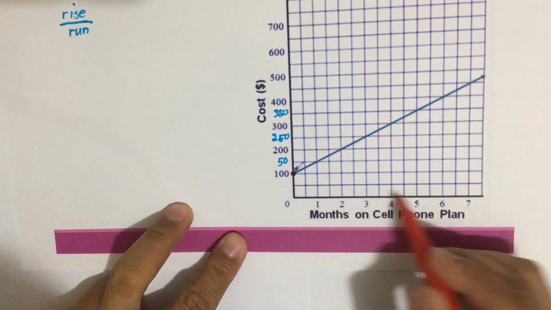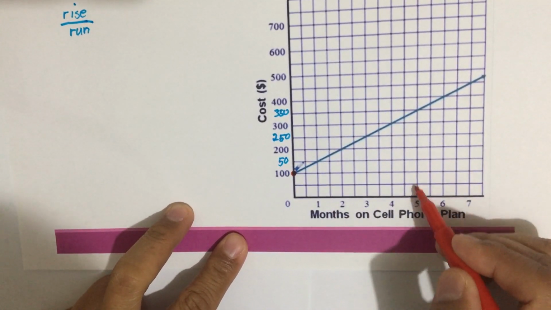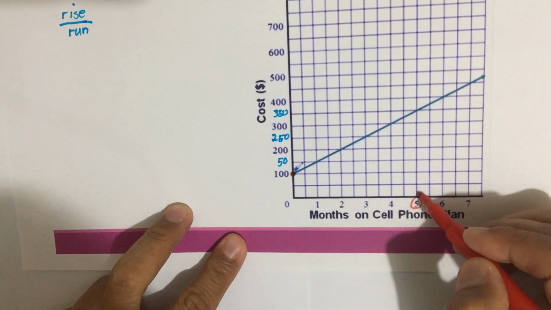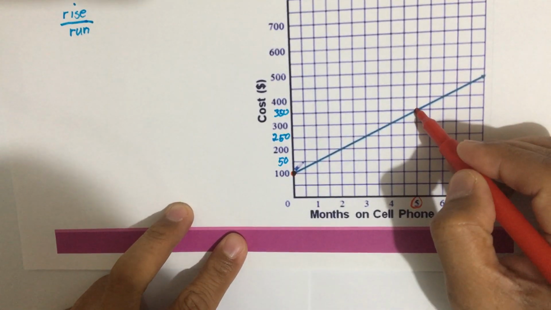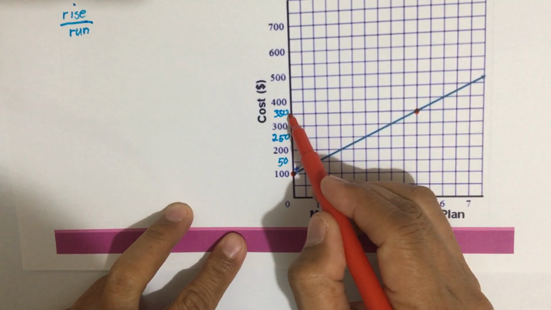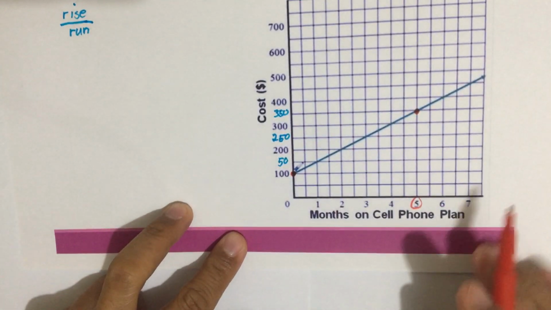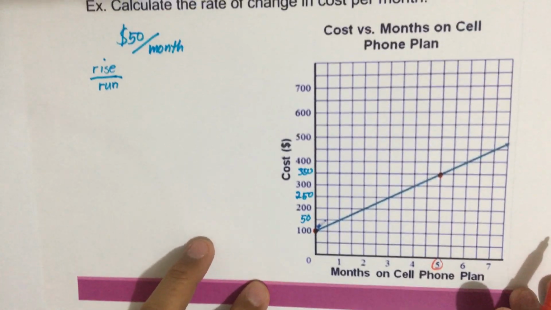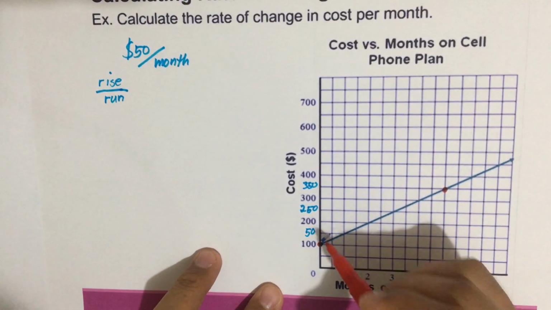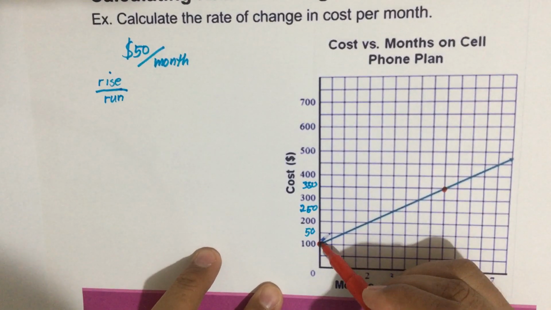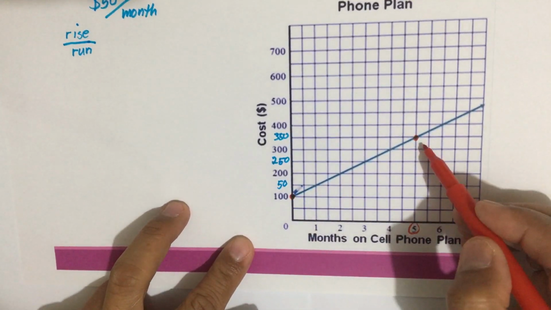Say for example, at the 5th month, let's select this point here. At the 5th month, this is the corresponding cost, that is $350. Now what I'm going to do is to draw a line from this point. I would like to connect these 2 points, class.